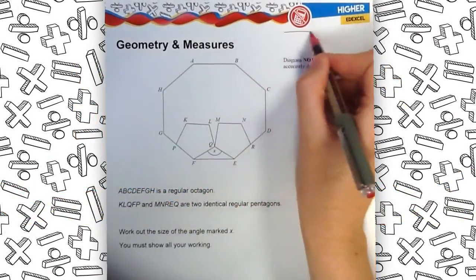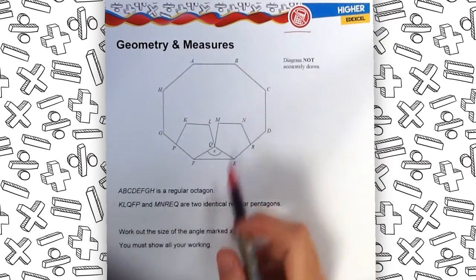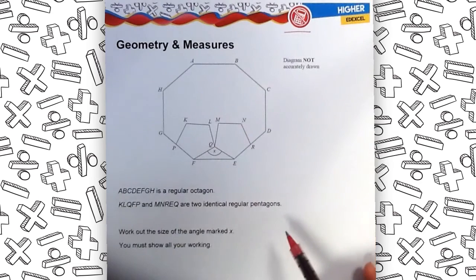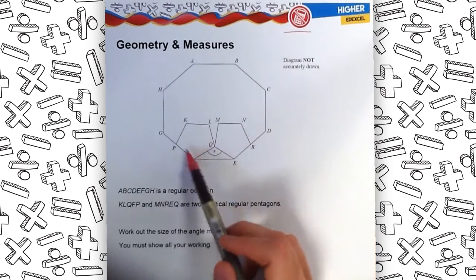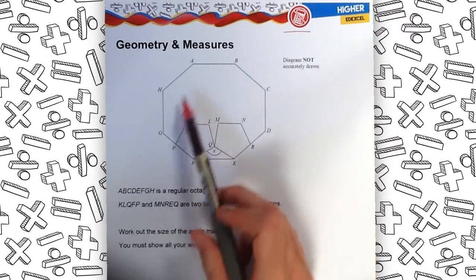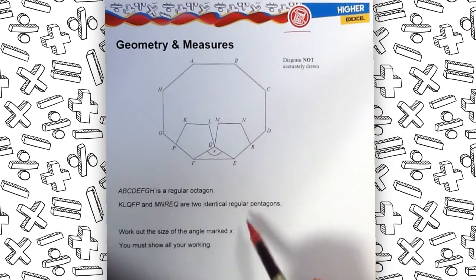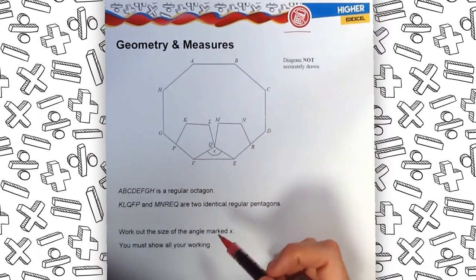Okay, so this is a non-calculator question. It tells us here that this shape is a regular octagon and these two here are regular pentagons, which means all of the lengths are the same size and all of the angles are the same size. I'm going to use the idea of working with the interior angles of the shape.